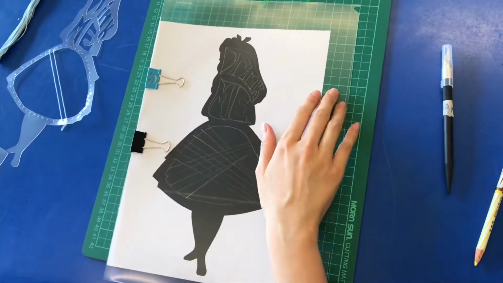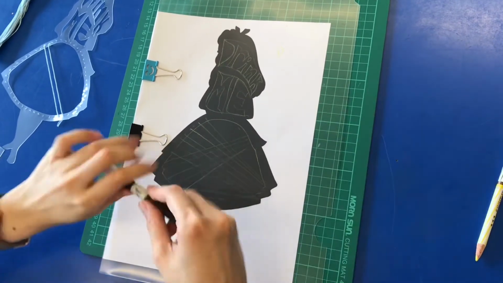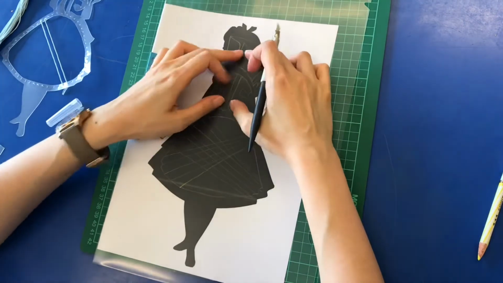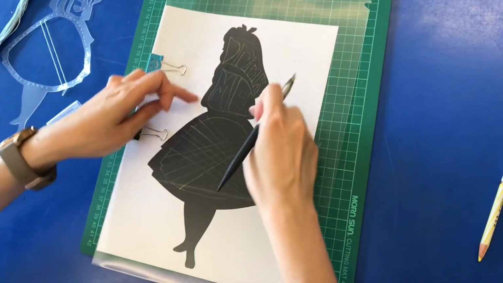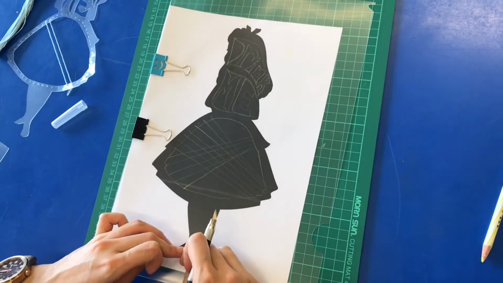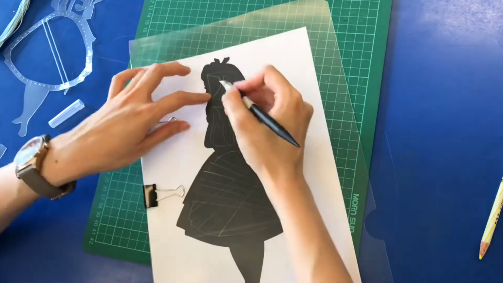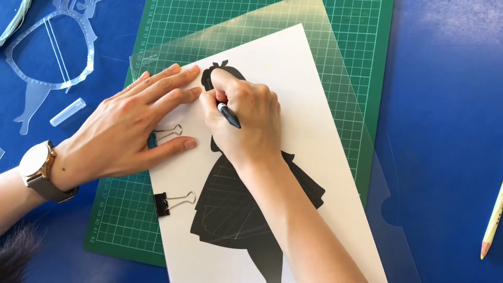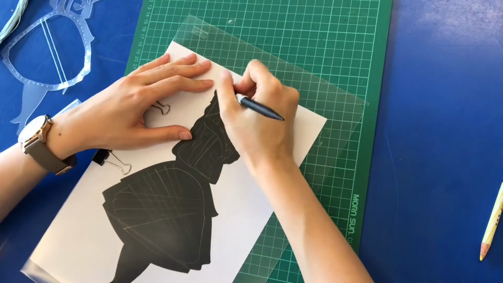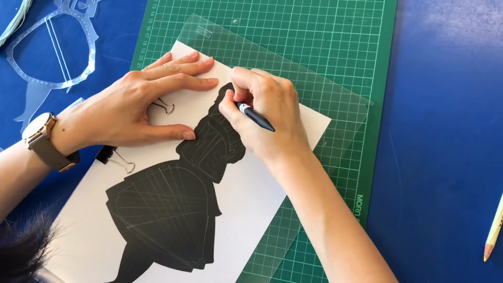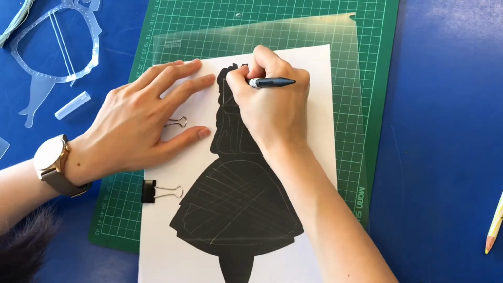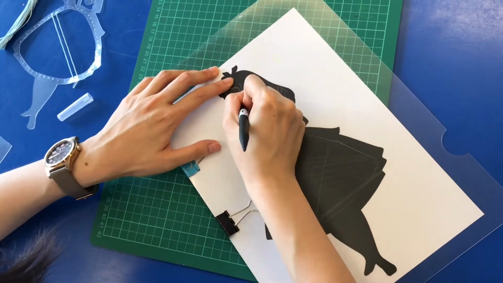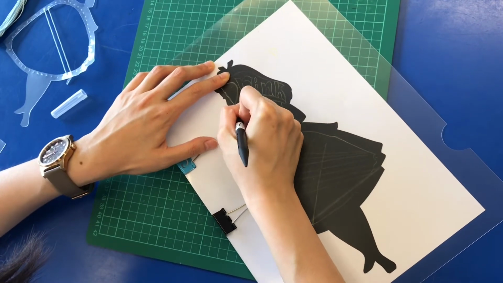And then you have to cut out those details that you have drawn inside first, before you cut the whole shape of Alice out, okay? So you have to cut the words first, based on your draft, using the cutting pen. When you hold your cutting pen, it's just like holding a pen.